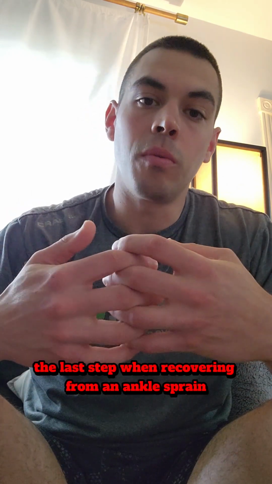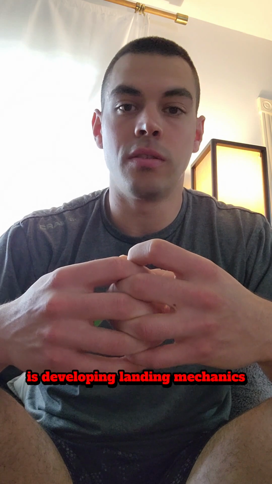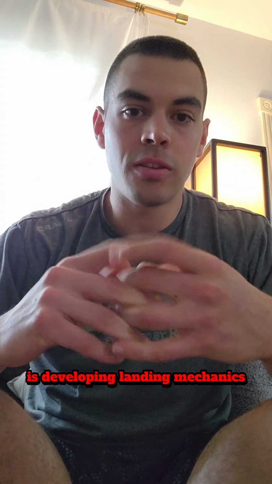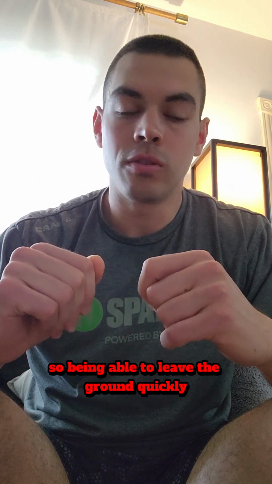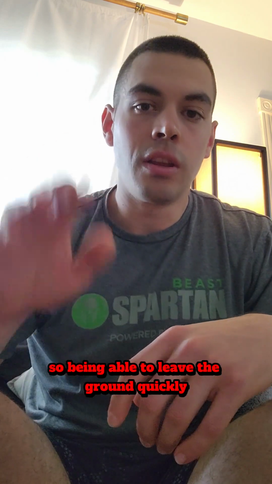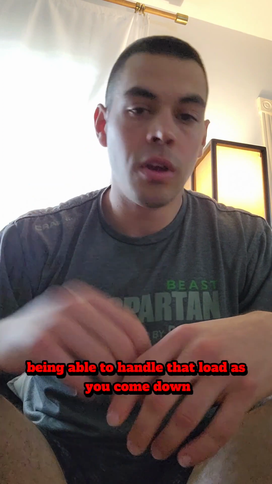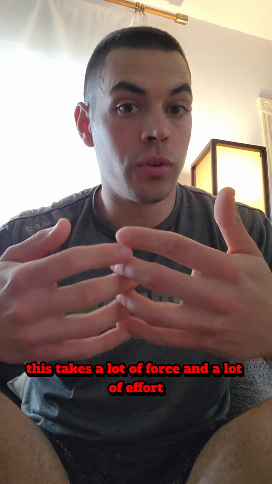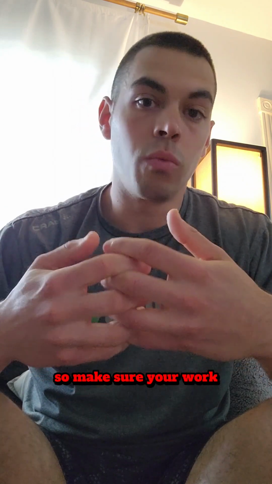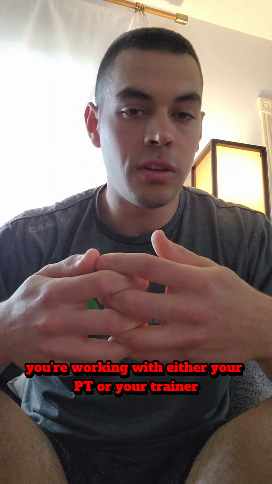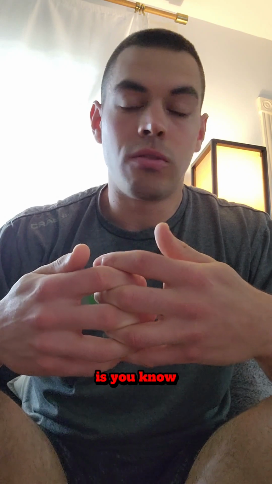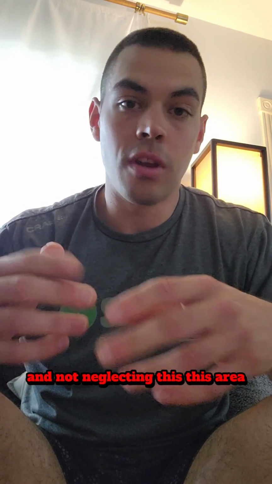The last step when recovering from an ankle sprain is developing landing mechanics, jumping, and plyometrics. So being able to leave the ground quickly, being able to handle that load as you come down, and do that safely. This takes a lot of force and a lot of effort. So make sure you're working with either your PT or your trainer is giving you appropriate progressions and not neglecting this area.